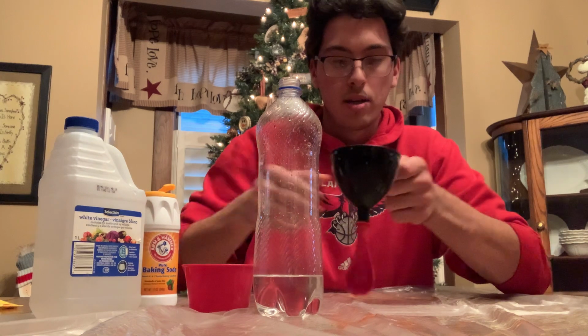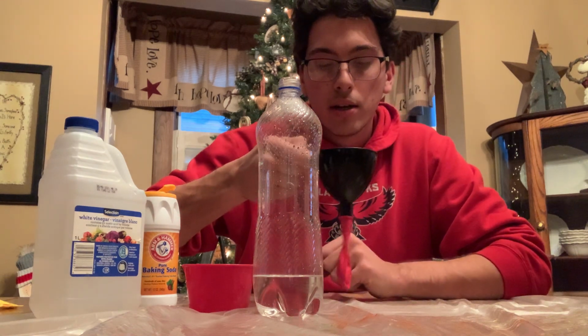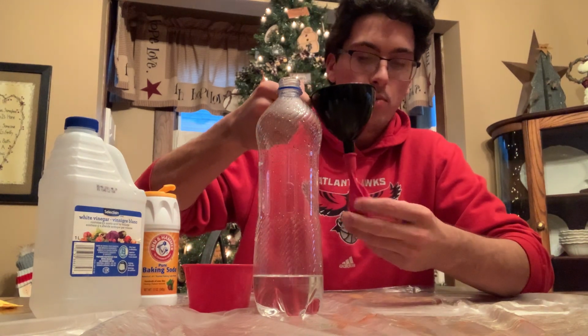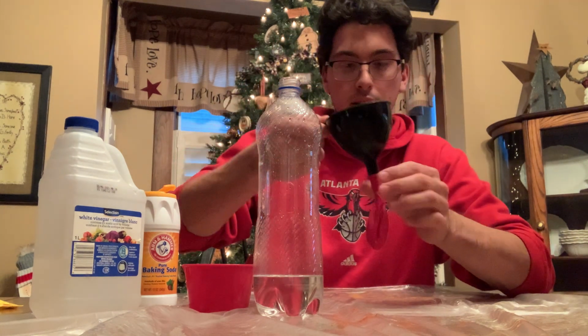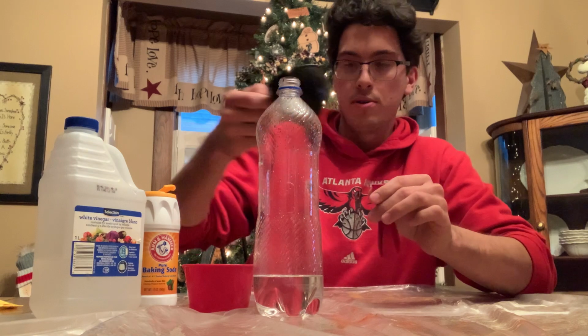Perfect. Give it a little shake around to make sure it all gets in there. So then when you feel your balloon, it should feel like there's some baking soda in there. It should feel a little bit harder on the inside. Perfect.